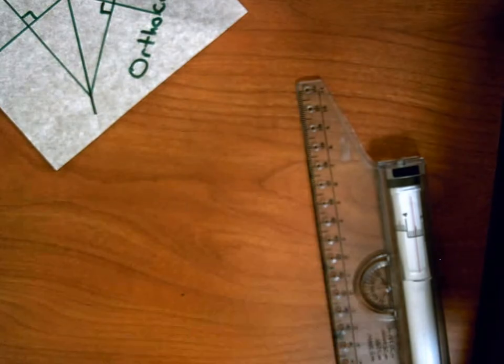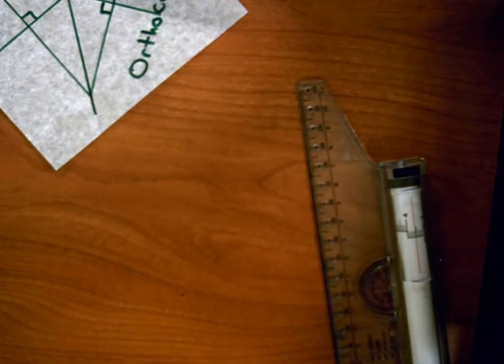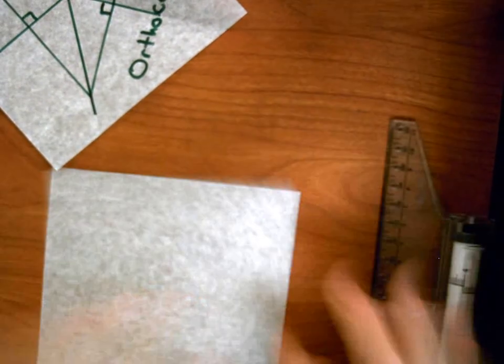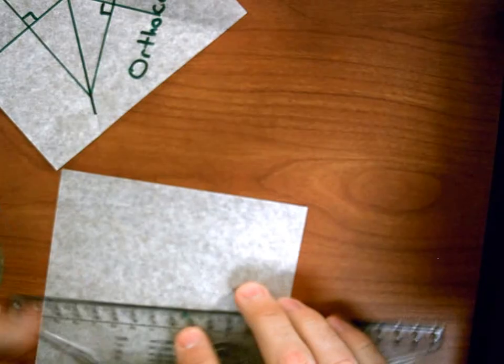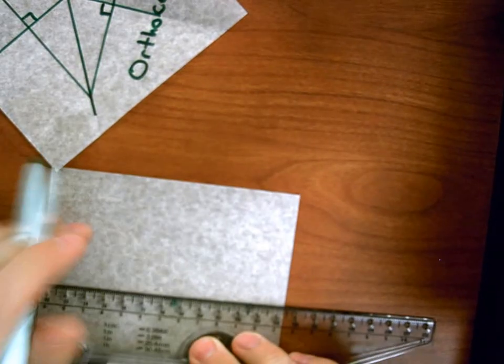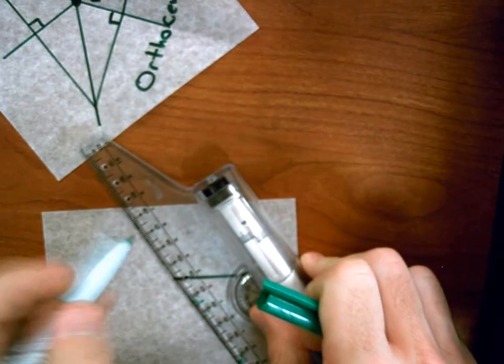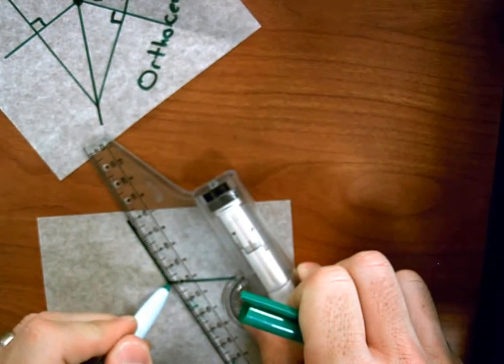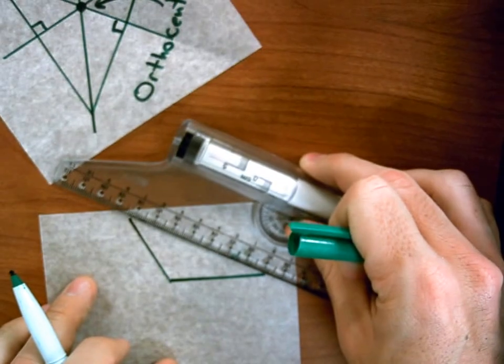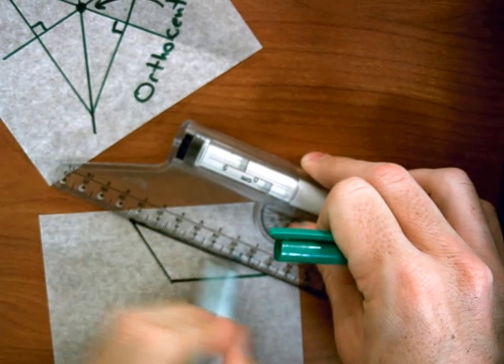And you know what? I'm going to need to start over. That one's not quite going to work for us, and we'll see why in a minute. Let's make another obtuse triangle. It's not that it doesn't work, it's just I wouldn't have room on my paper. So I'll go more to the edge this time.